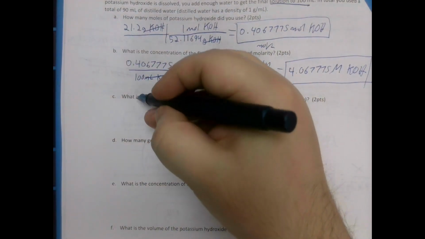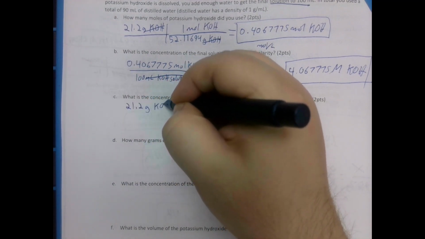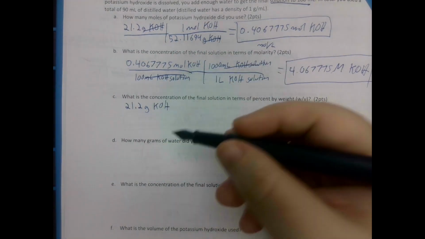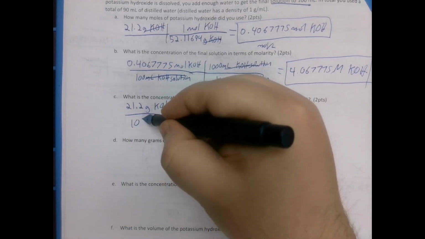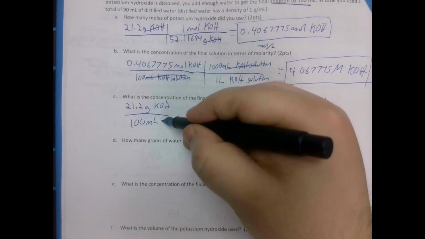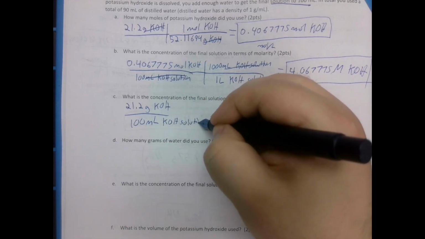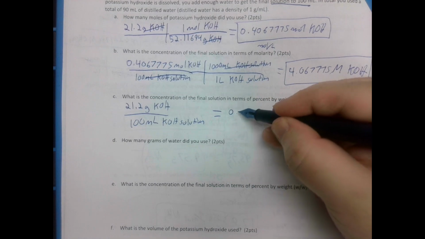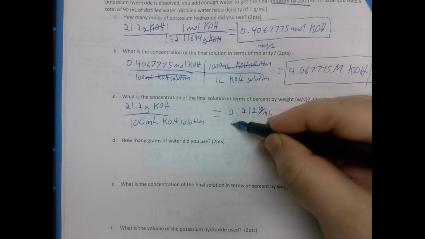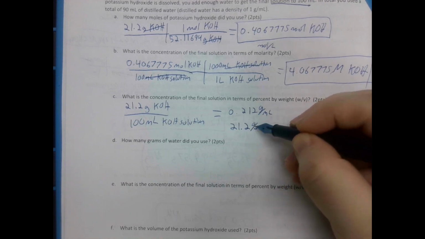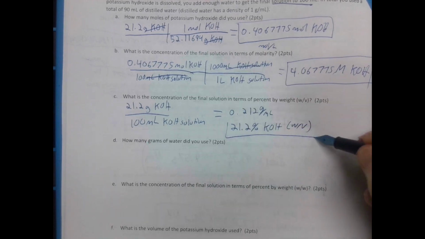So I already know grams. My grams is 21.2 grams of potassium hydroxide. And I know my milliliters. My final solution is 100 milliliters. So I'm already in grams per milliliter. So that's just equal to 0.212 grams per milliliter, or equivalently 21.2% KOH by weight per volume. And that's your answer.